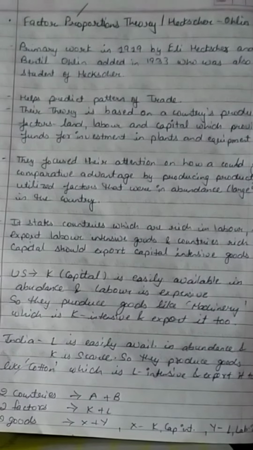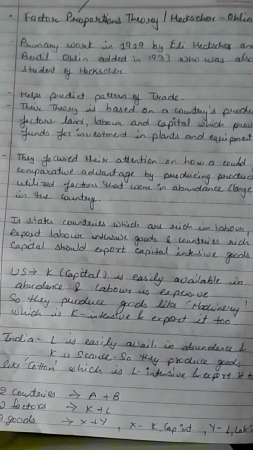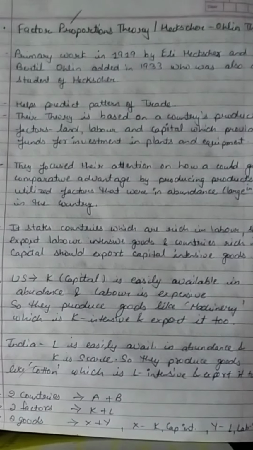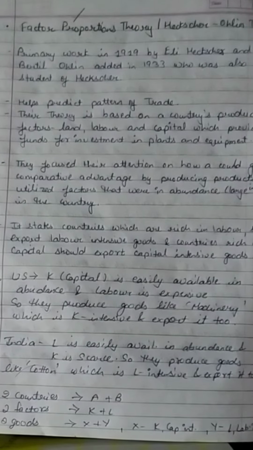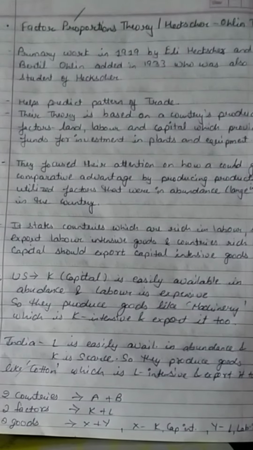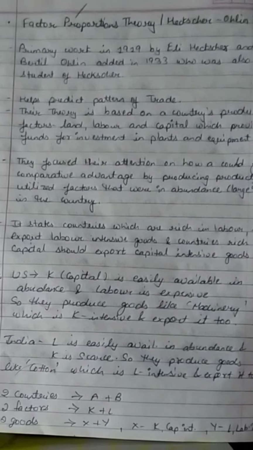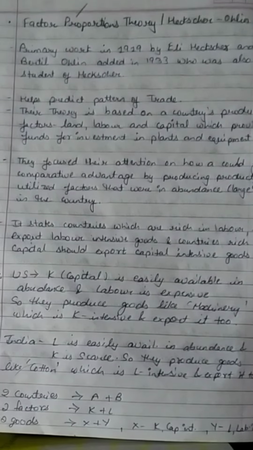So here we will study the factor proportion theory, or we can say the Heckscher-Ohlin theory. Primary work was done in 1919 by Eli Heckscher, and later Bertil Ohlin added to it in 1933, who was also a student of Heckscher. So this theory was primarily discovered by Heckscher, but as Bertil Ohlin was also his student, he joined him in 1933 and continued with this theory.